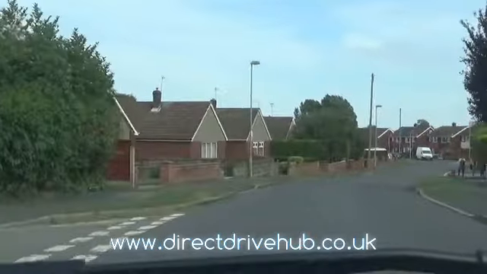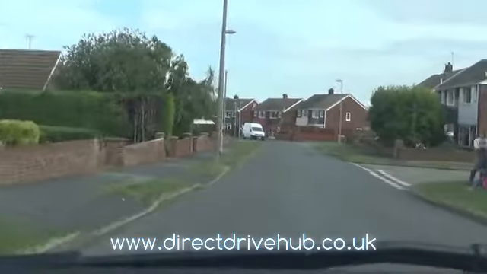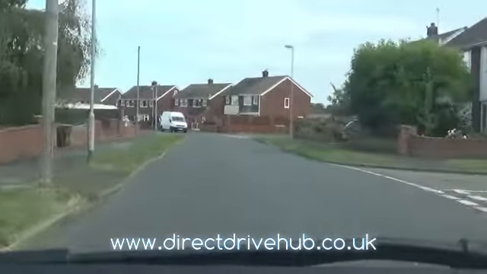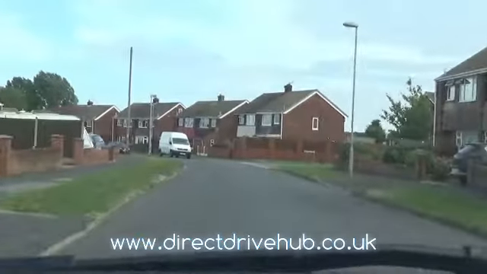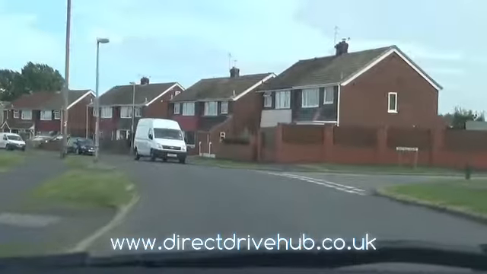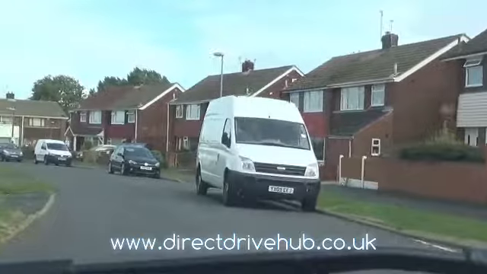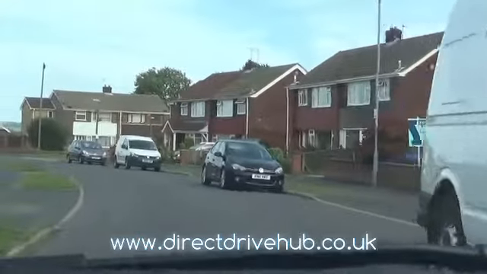Okay, so I can see some parked vehicles on the right-hand side. I've got the white van. All right, so again, I can't see around the corner, so I'm going to slow it down. I'm going to come back down into second gear because I just don't know what's coming towards us. I'm expecting oncoming traffic, and I don't want to slam my brakes on. So again, I'm going through nice and steady.